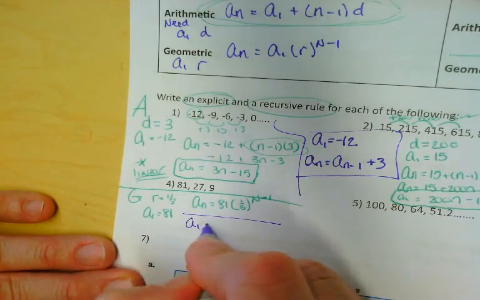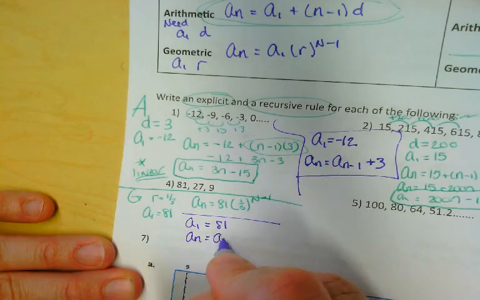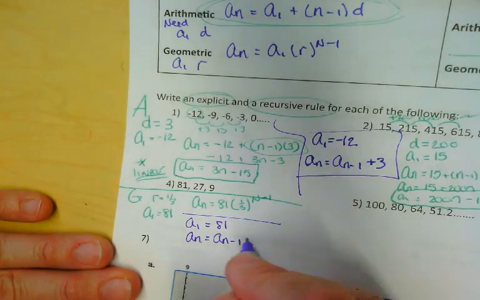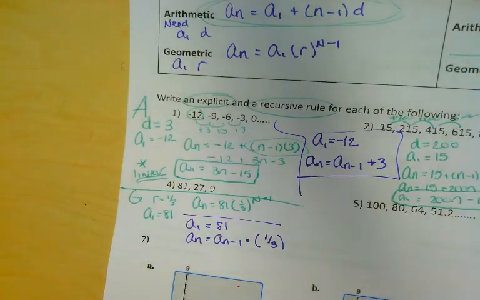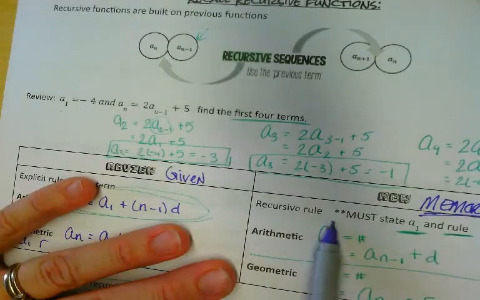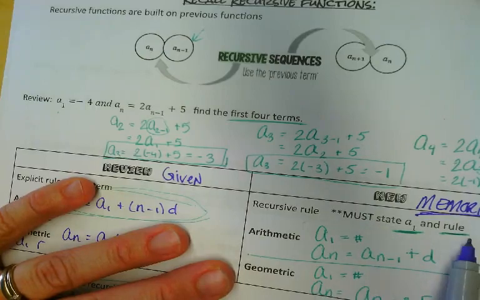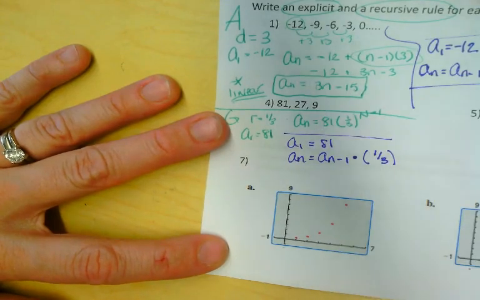Recursive: a sub 1 equals 81. And then we're going to take each previous term and multiply by 1/3. And that's how I get that pattern. You have to, yes, to get any credit. So that's what I kind of put here in that start. You have to say a sub 1 in the rule.